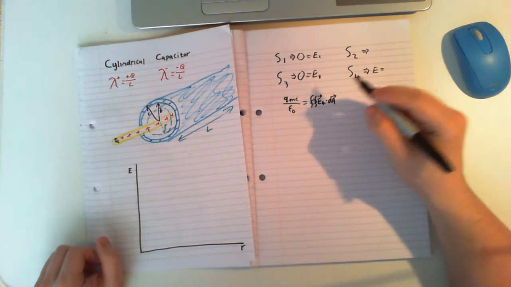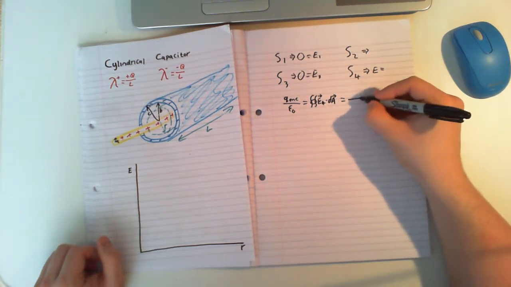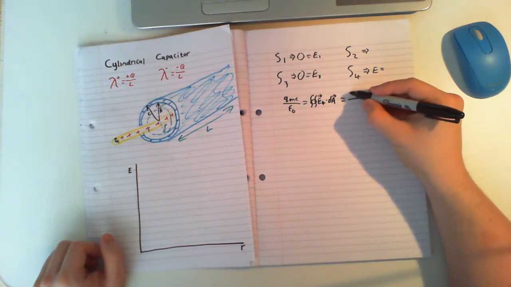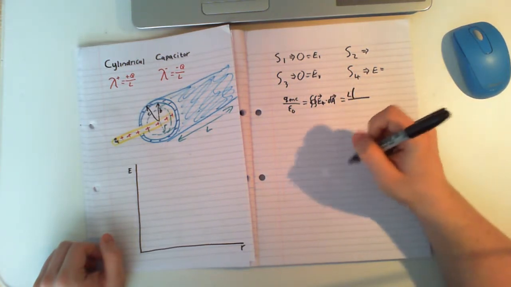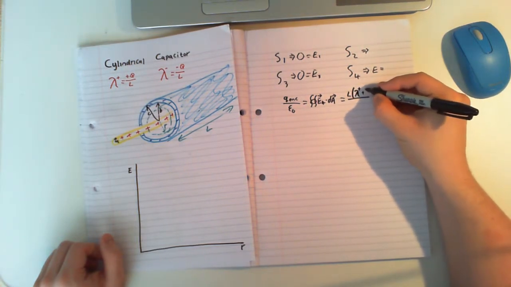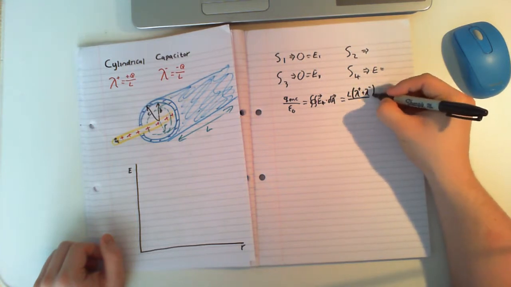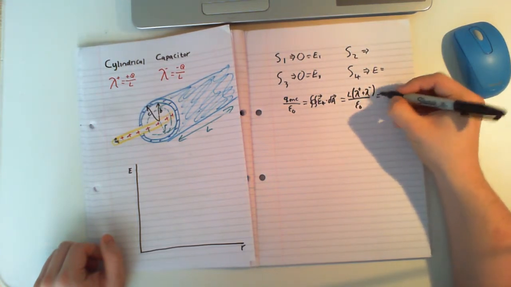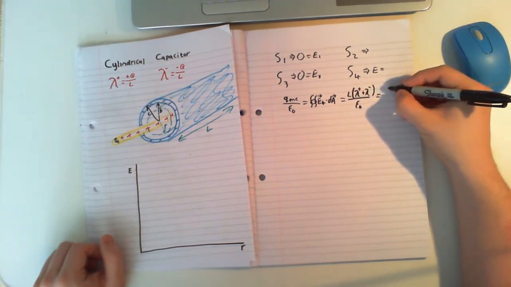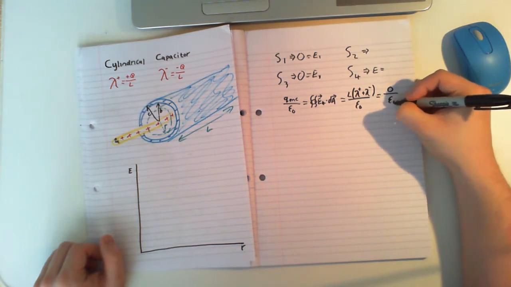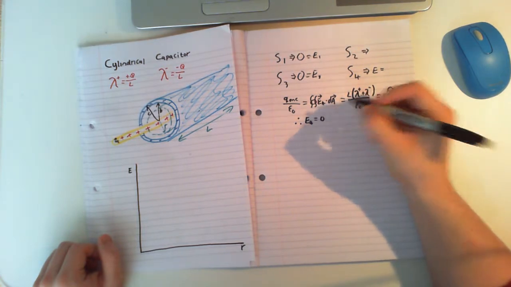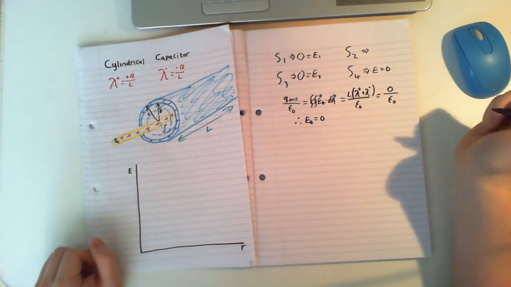But our Q enclosed over epsilon naught is equal to our lambda times L, our positive lambda plus our negative lambda, all over epsilon naught. Now these two are the same in magnitude but opposite in charge, so this is actually 0 over epsilon naught, therefore E4 equals 0. So that one's 0 as well.